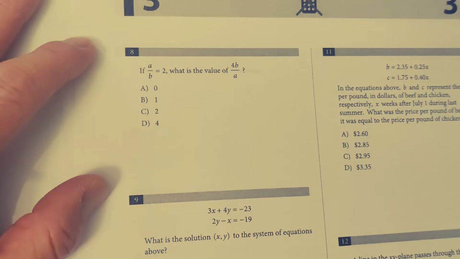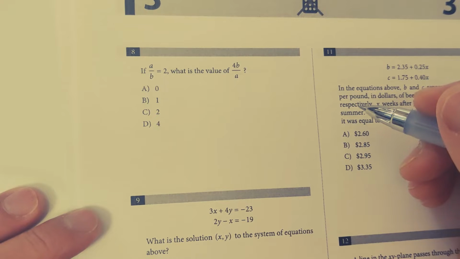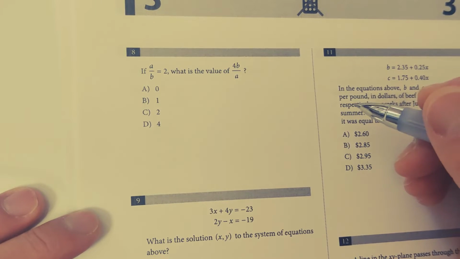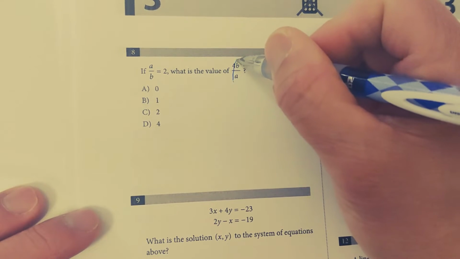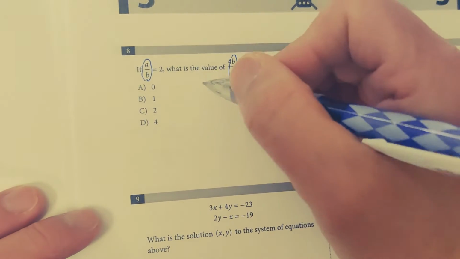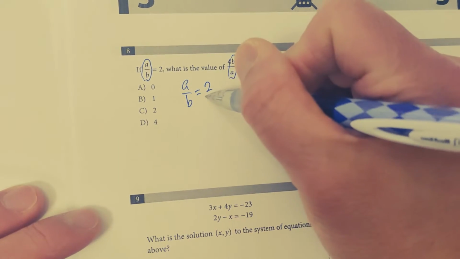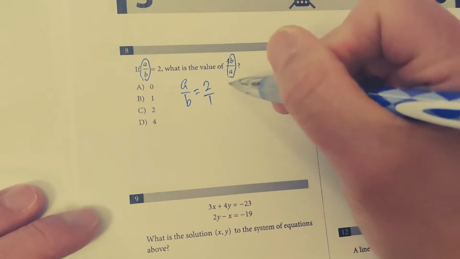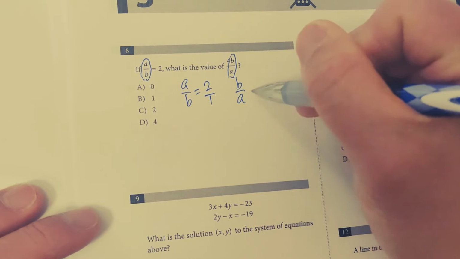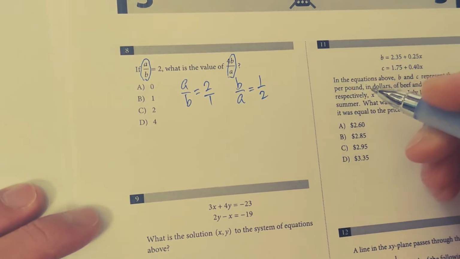done. Number 8. If A over B equals 2, what is the value of 4B over A? Okay, you can see that the B over A here is the reciprocal of A over B. So the first thing you do is, if A over B is 2, 2 actually can be over 1, and the reciprocal of B over A will just be, you flip the 2 and 1 and then make it half.